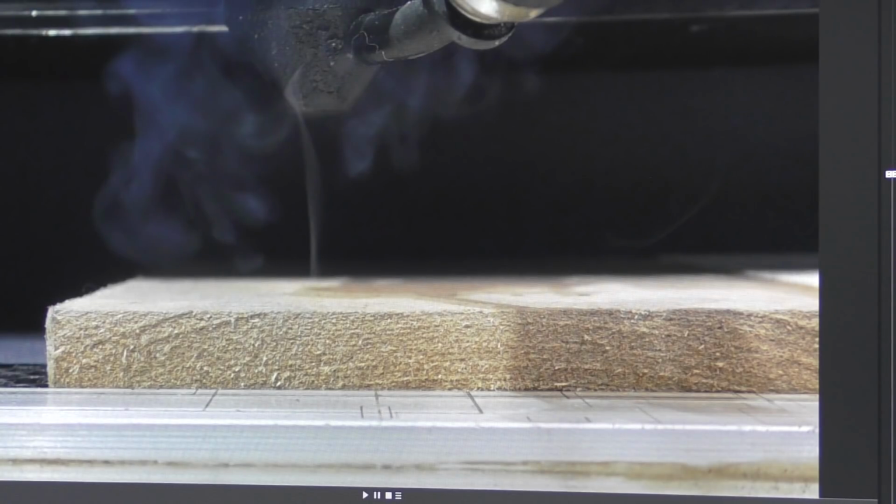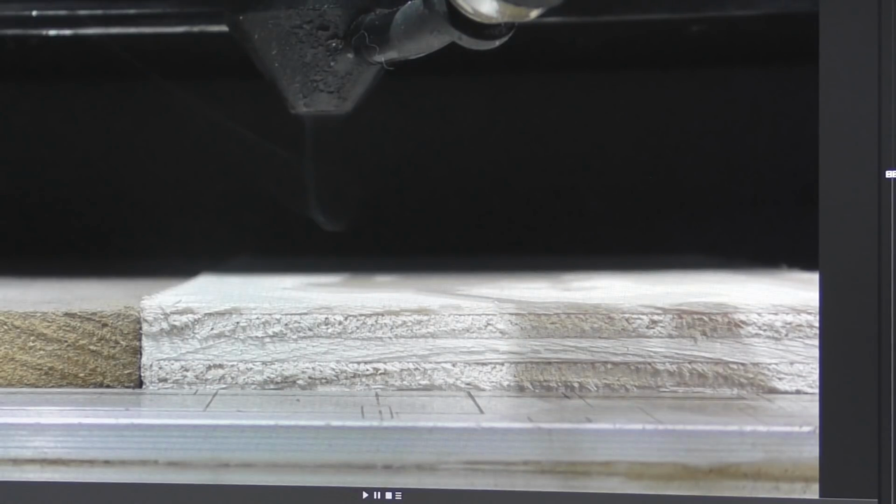That was a piece of MDF. MDF is not wood. It's a mixture of wood and a plastic binder. Let's move on to a piece of wood now. As you can see, this is plywood. This is very soft poplar plywood. This is just pure wood and no plastic involved. The pulse will actually burn a lot deeper in this material.